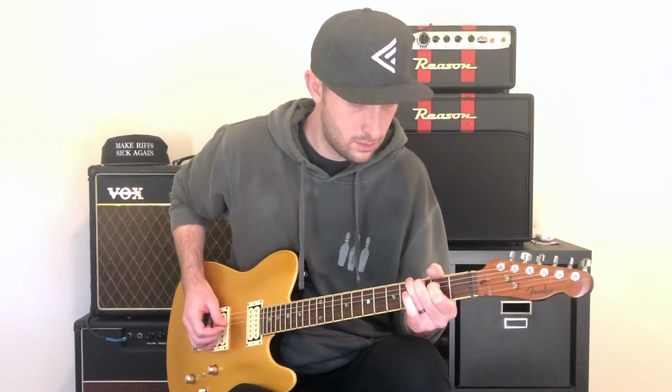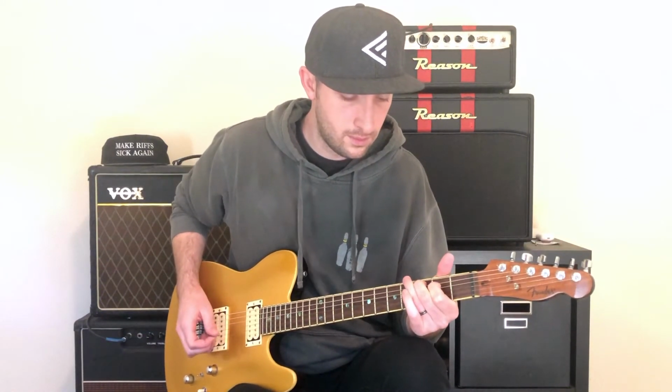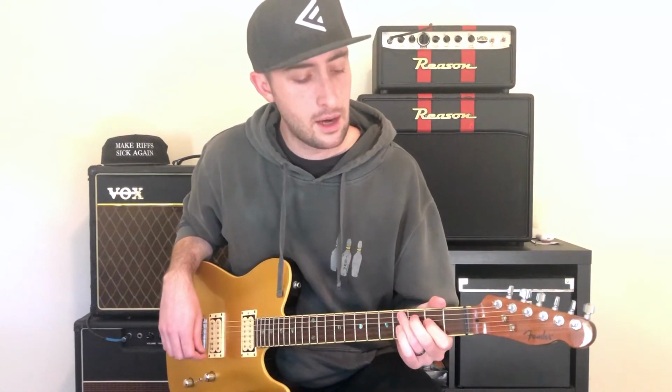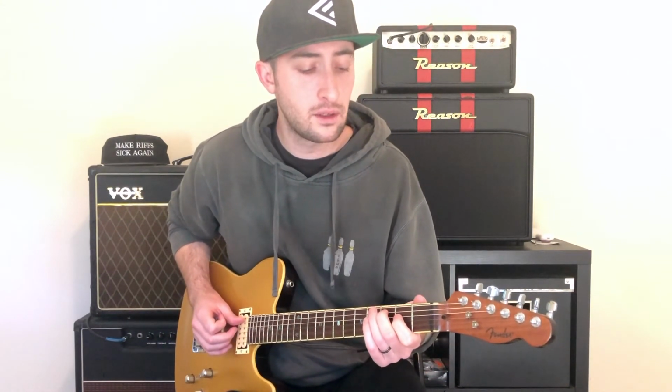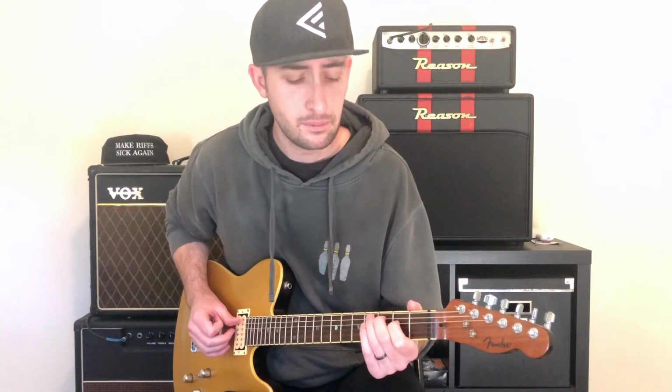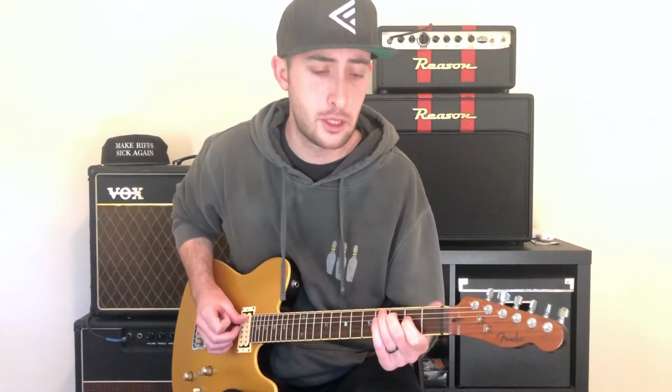And so if it's not clear what I was playing there, I've got my middle finger on the 3rd fret of the A string and my index finger on the 2nd fret of the D string. Super common, super simple shape.